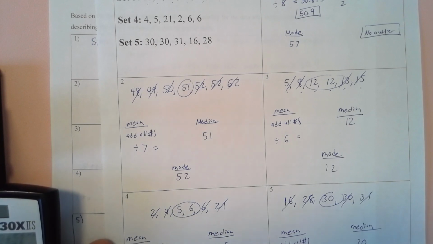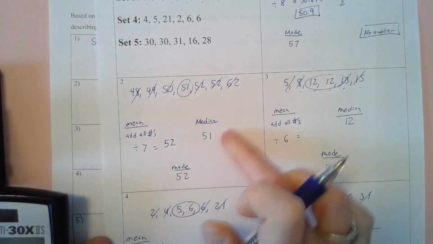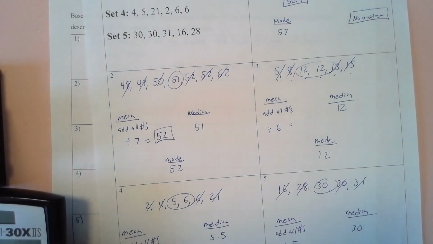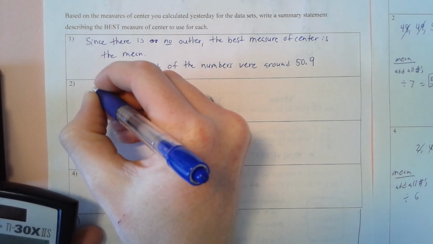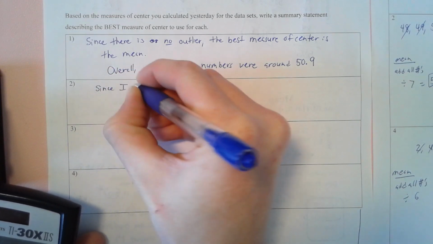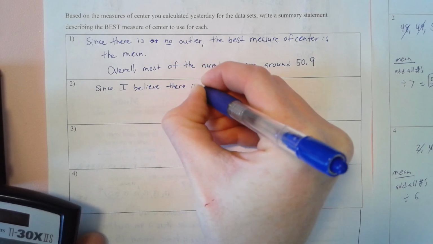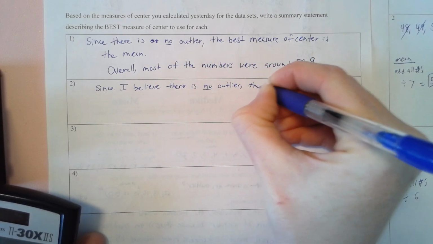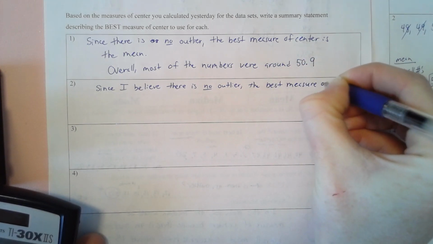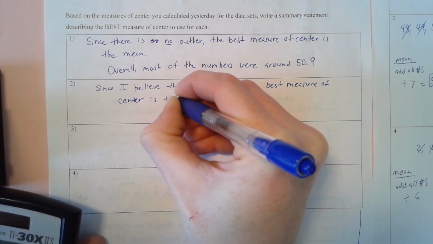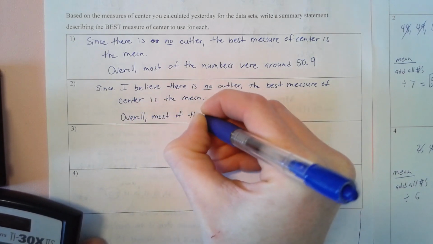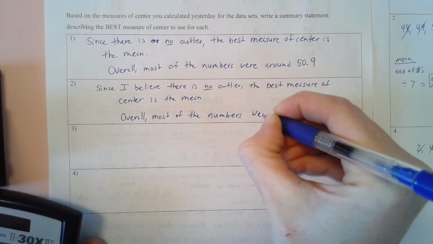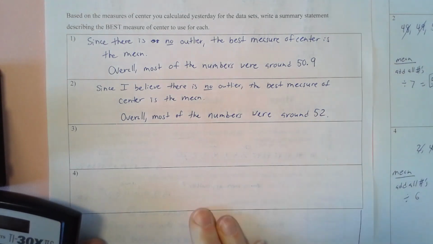And if I look at the mean and the median and the mode, they're all pretty close together. So I added those up and I divided by 7 and I got 52. So looking at the answers, I would say there's probably not an outlier. But if you said that 62 was an outlier, that would be okay also. Okay, based on my mean. Moving on to the next batch.